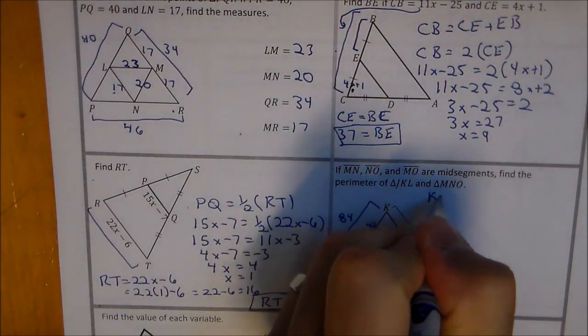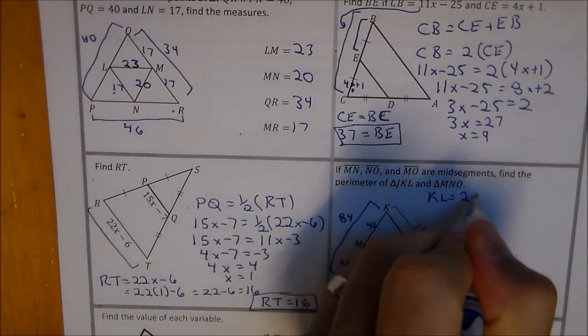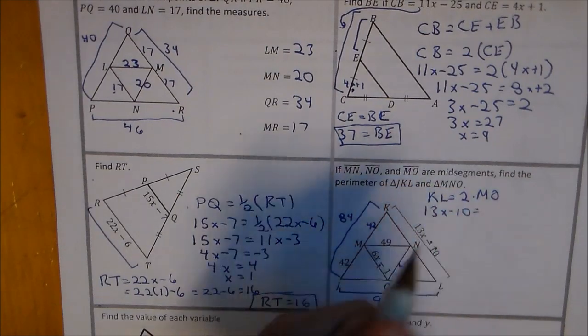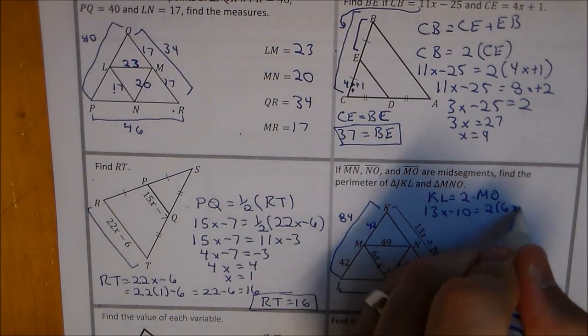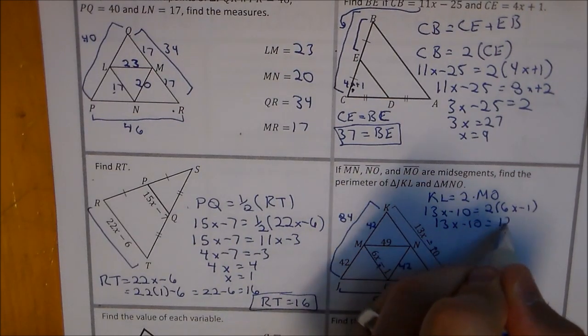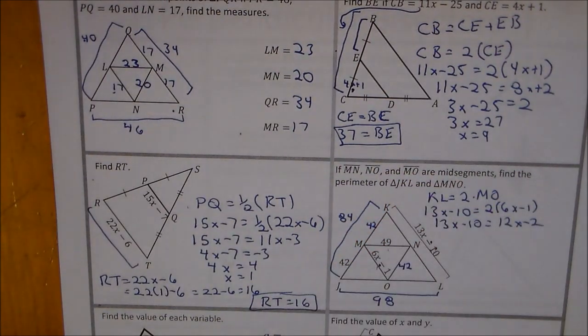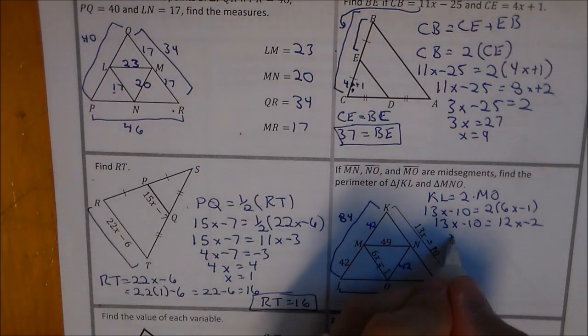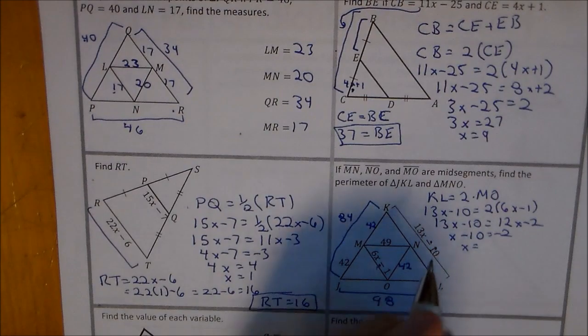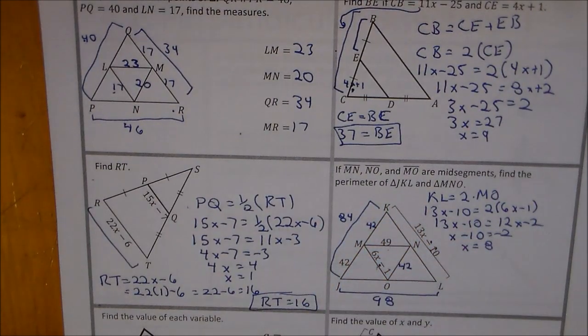So we're going to say KL is equal to 2 times MO. 13x minus 10 is equal to 2 times 6x minus 1. So by multiplying, we get 12x minus 2. I'm then going to subtract 12x over. I get x minus 10 equals negative 2, which becomes, after adding 10 over, x equals 8.